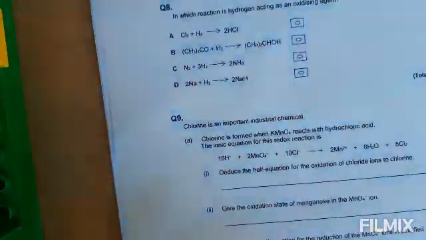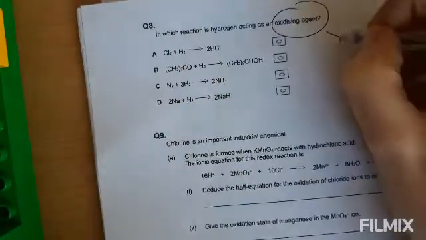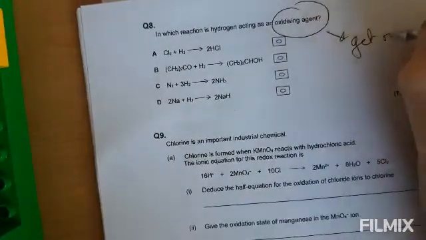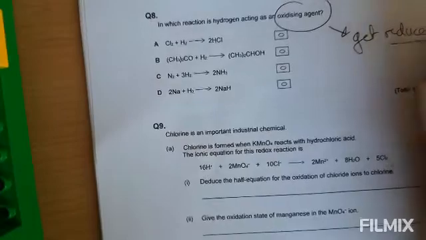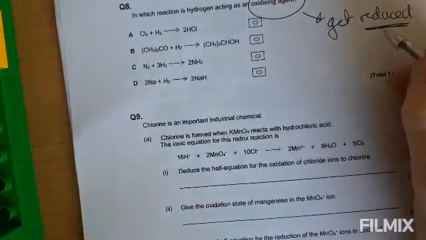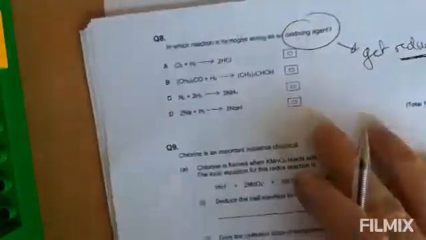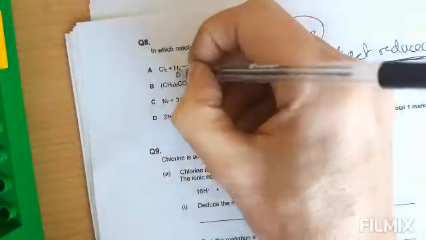Right then, question 8. In which reaction is hydrogen acting as the oxidizing agent? Same thing again. Oxidizing agents then get reduced. So what I'm looking for then is an oxidation number going down, getting smaller, getting more negative. So I'm just looking at hydrogens. Very quickly then. Hydrogen element, 0.